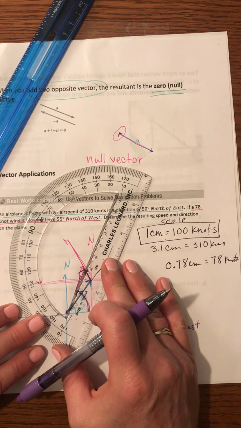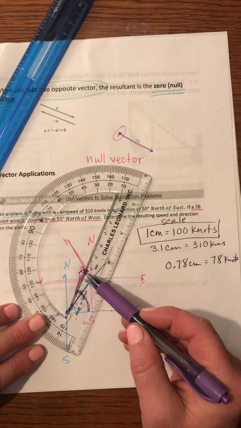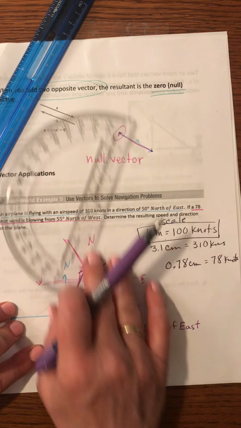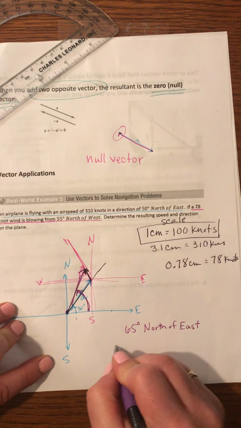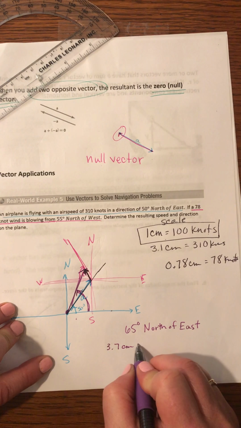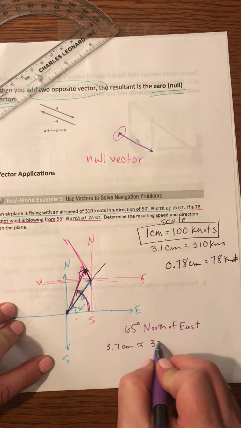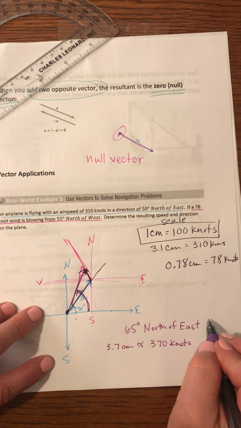It looks like it's really close to 3.7 centimeters. So 3.7 centimeters would be about 370 knots.